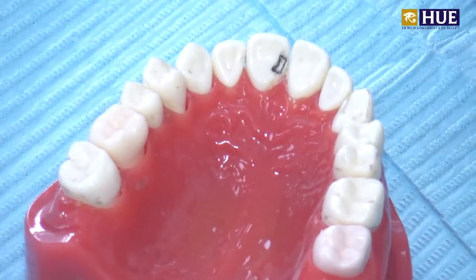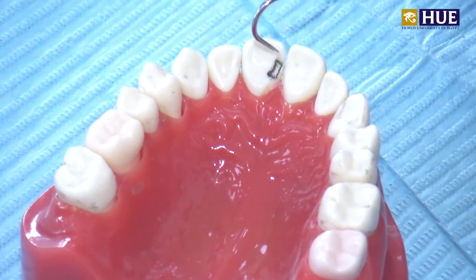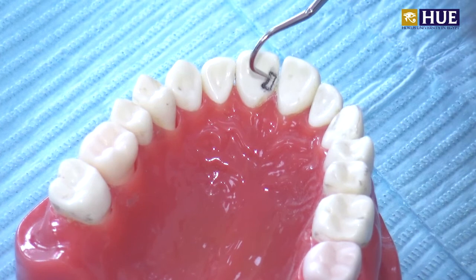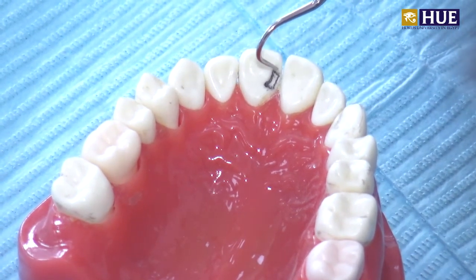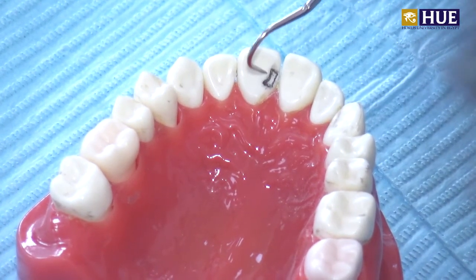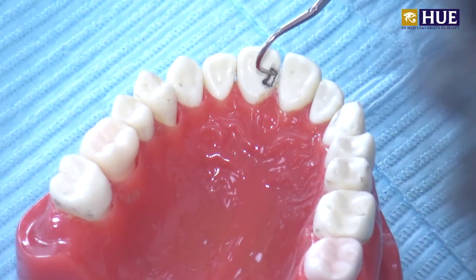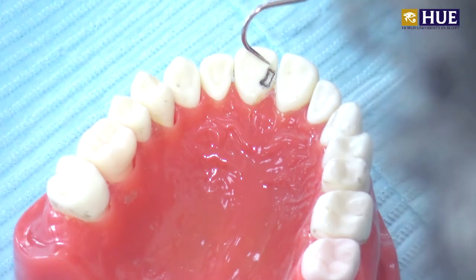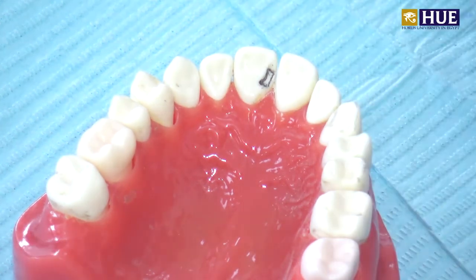This is the final design of the conventional class 3 cavity, the GV Black cavity, with features as mentioned: incisal, gingival, axial and labial walls, with a bevel all around the margin and the two retentive grooves at the axiogingival and axioincisal corners. Thank you.